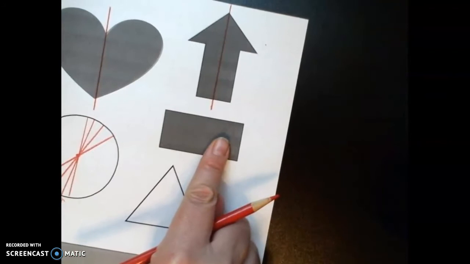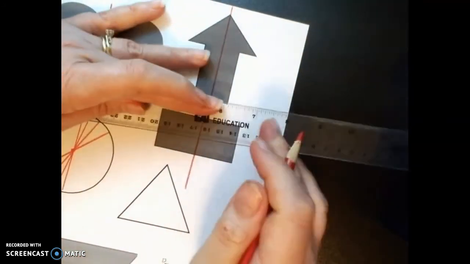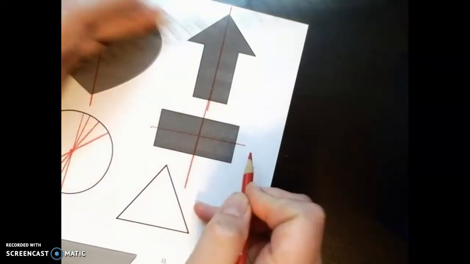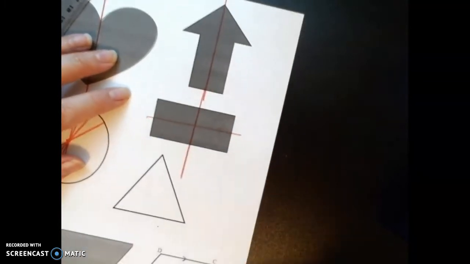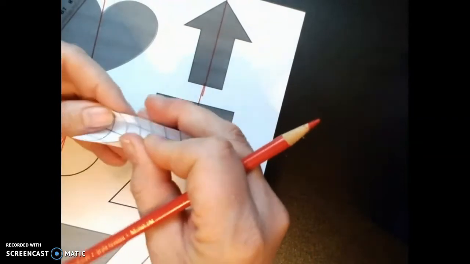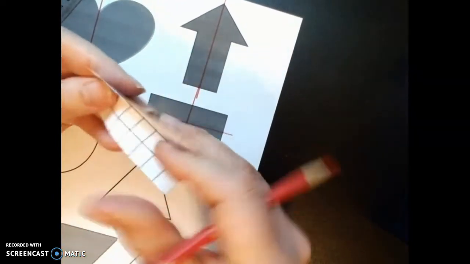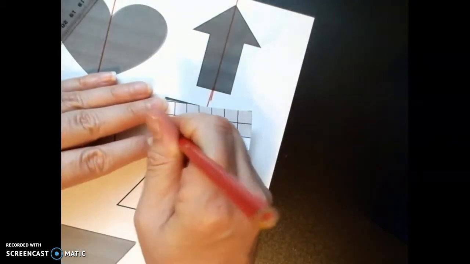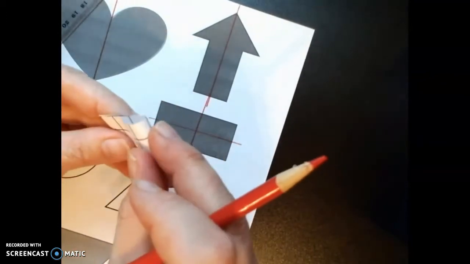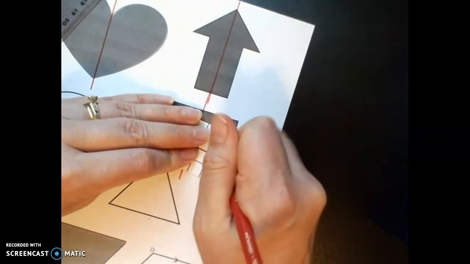Okay, this rectangle is going to have one here. I could fold it here, and I could also have one in the middle here. And again, I'm just eyeballing these. Sometimes students think there would be one on the diagonal, and so I cut out a rectangle. You can see if I fold it this way, there's one right there, one of my axes of symmetry. If I fold it this way, you can see the other one right there.